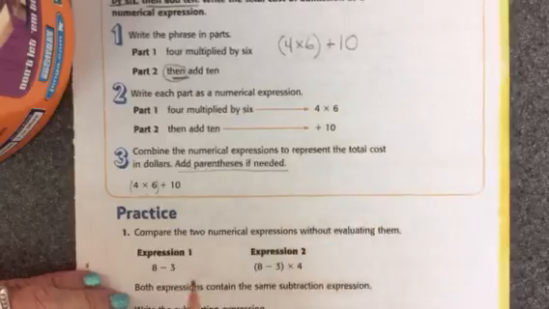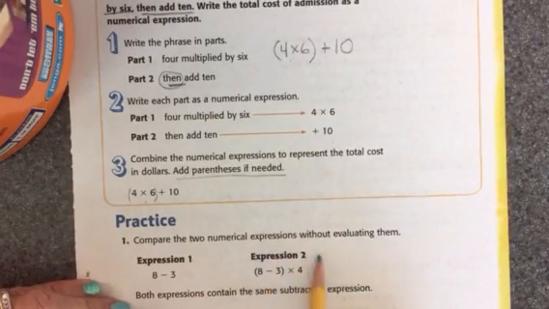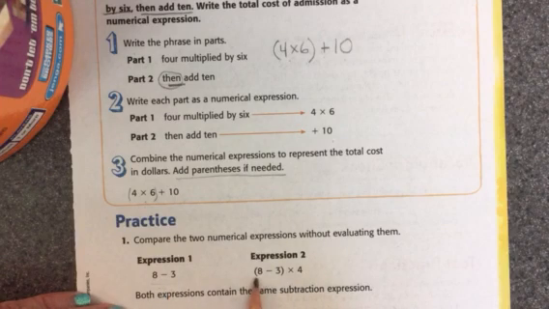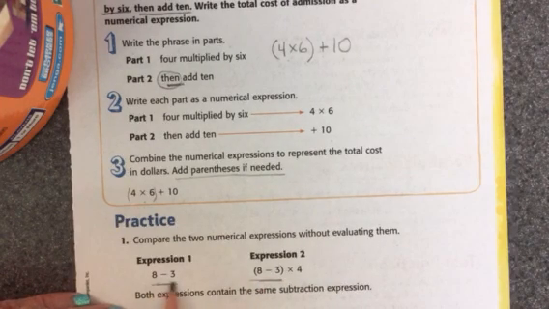All right, so we're going to compare two numerical expressions without evaluating them. Here I have 8 minus 3, and here I have 8 minus 3 times 4. By looking at this expression and this expression, I can see that this part and this part are just the same. What's something else I know about them?